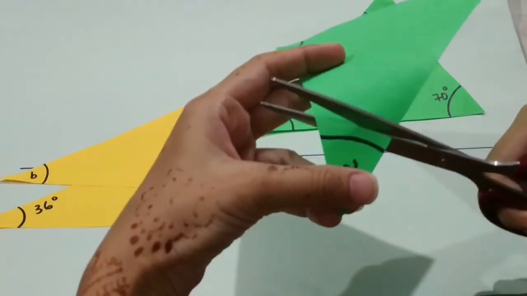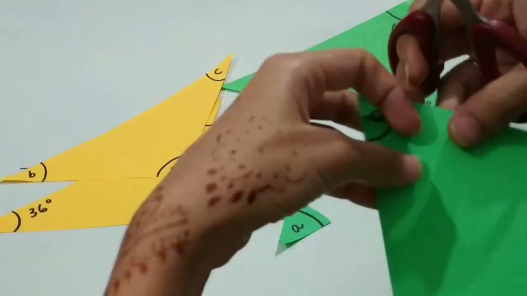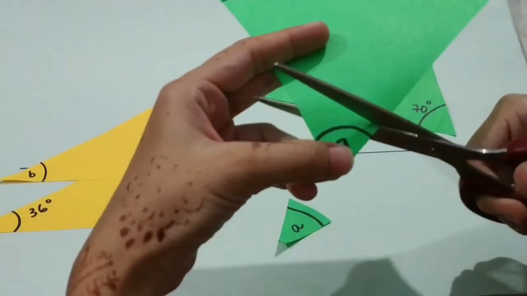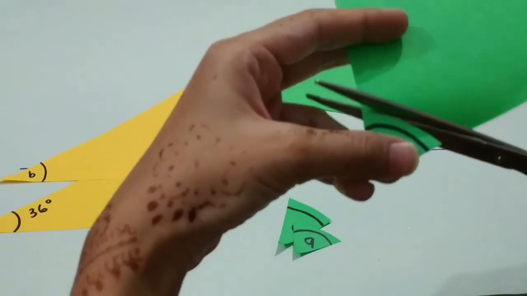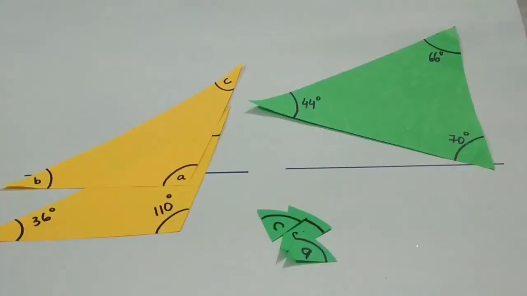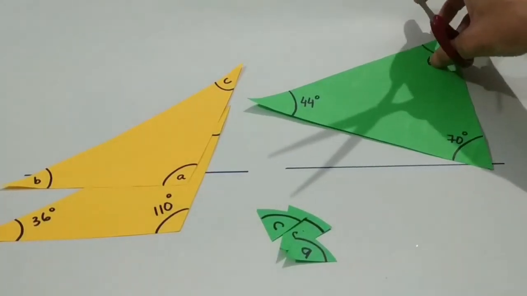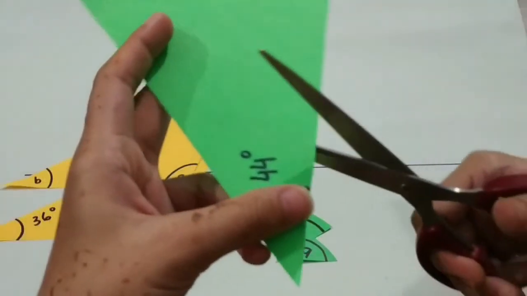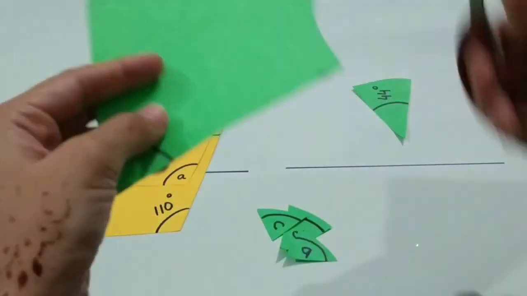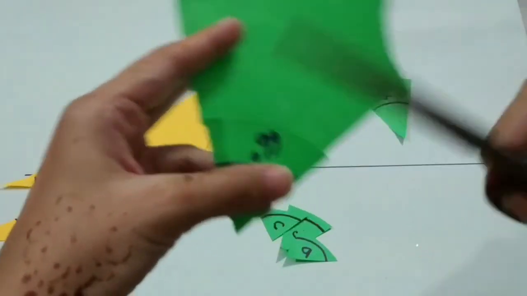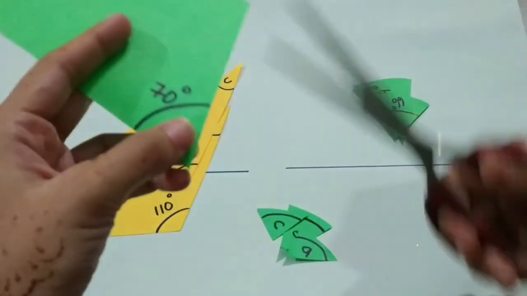I'm cutting A, B, and C over here. Also, I'll be cutting these 44 degrees, 66 degrees, and 70 degrees.